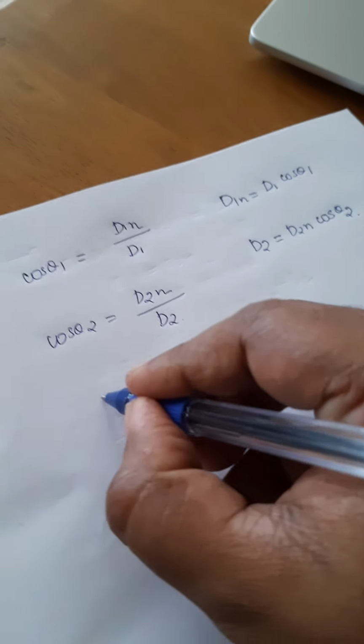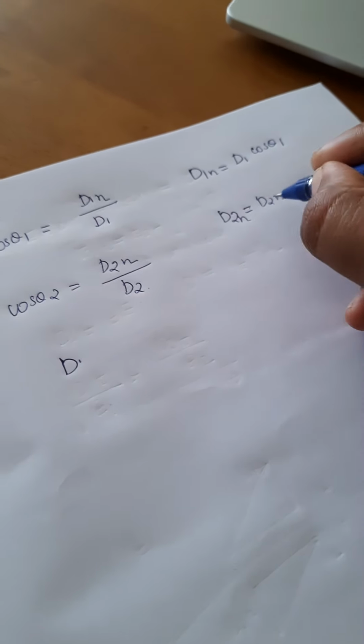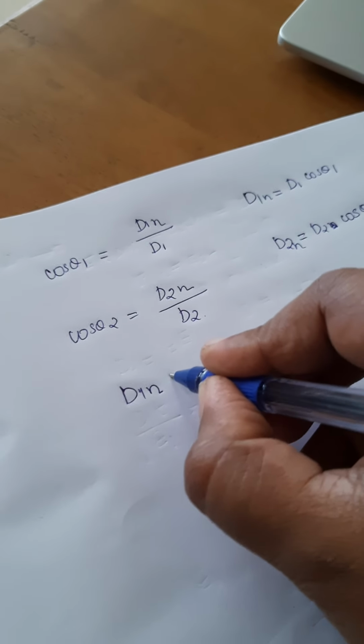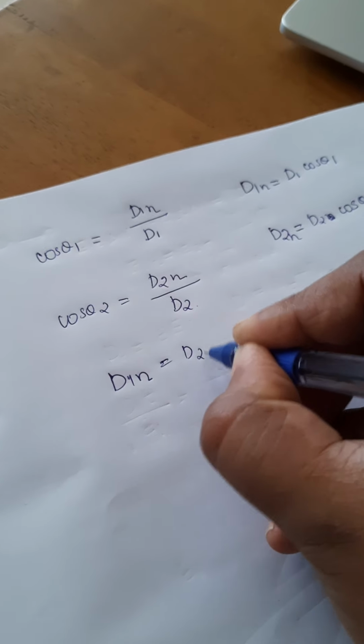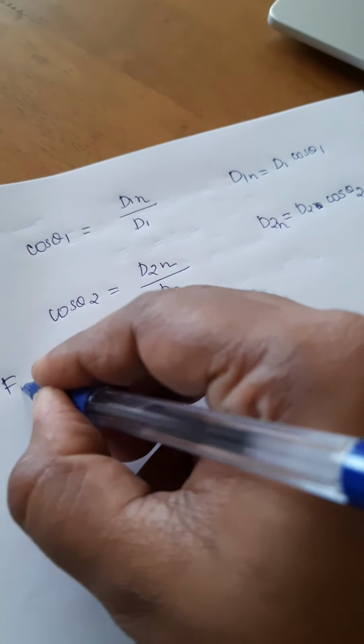Now we already know that D1n is equal to D2n for the charge-free space from equation number 3.